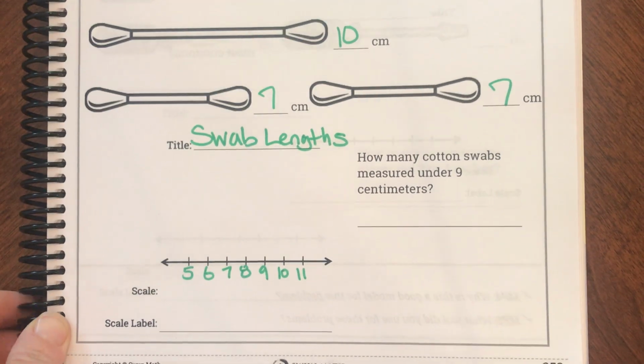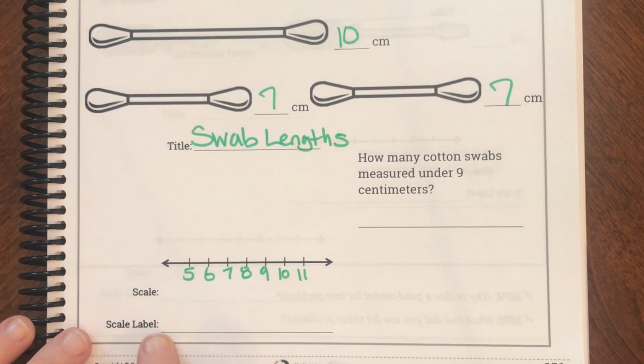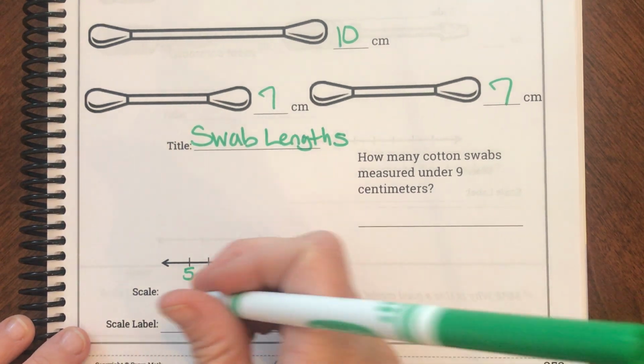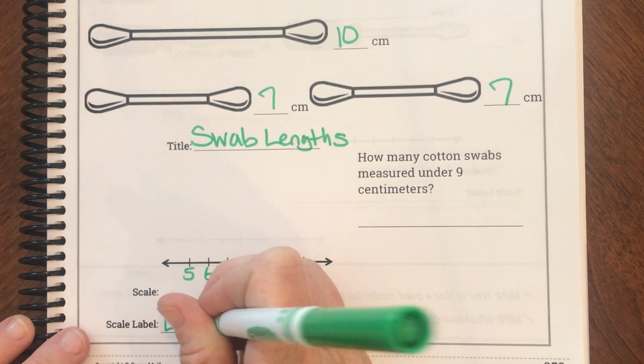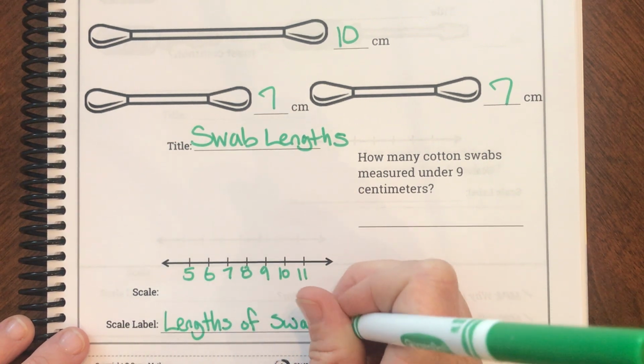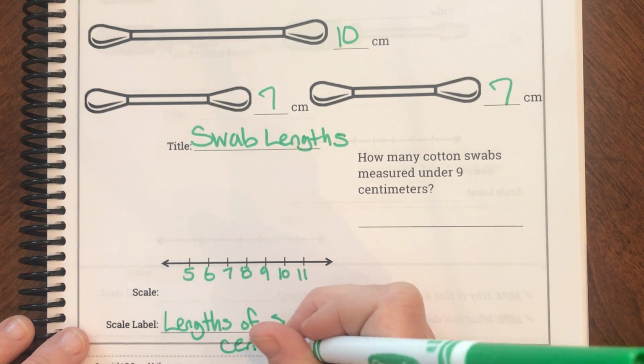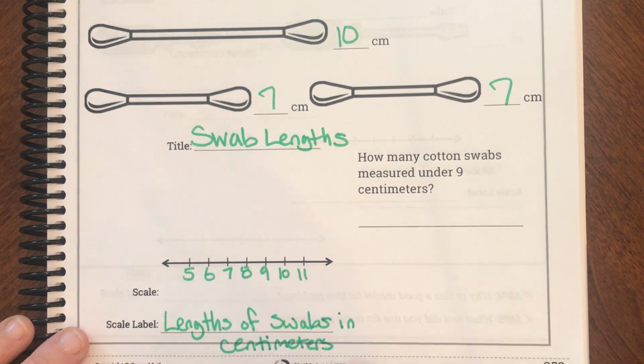Okay, ready. Our scale label could be the lengths of swabs in centimeters. We always want to be clear with what measurement we used.